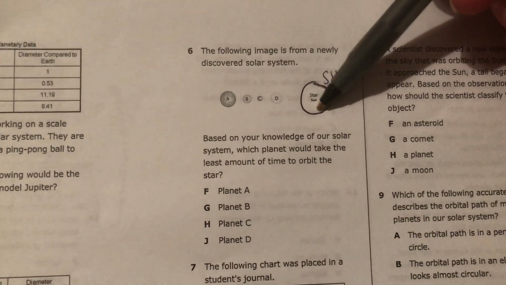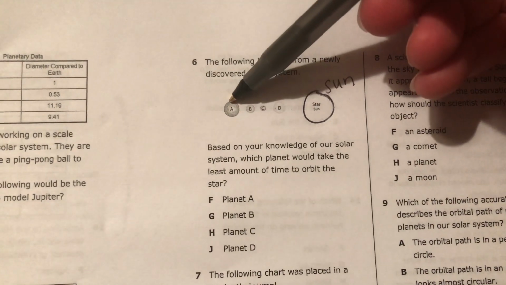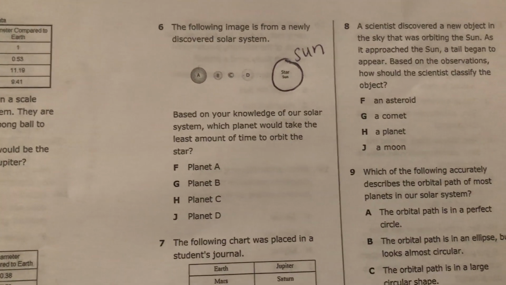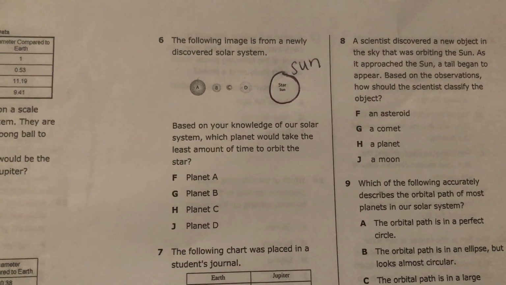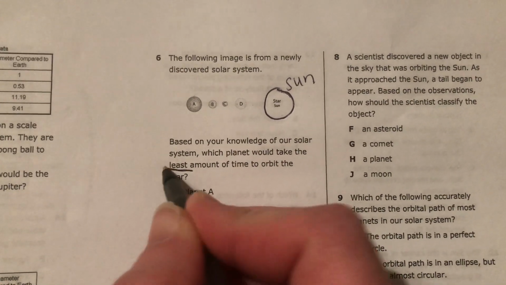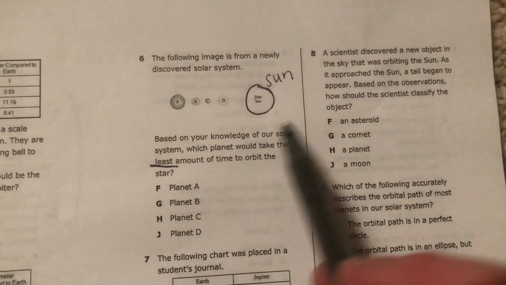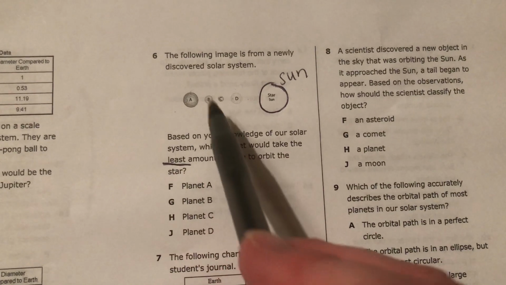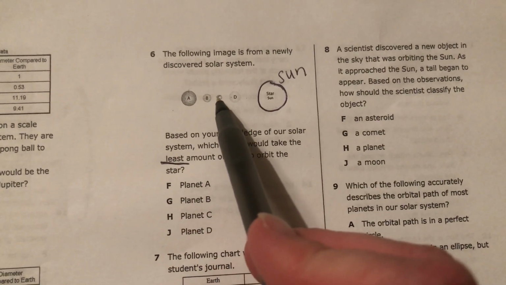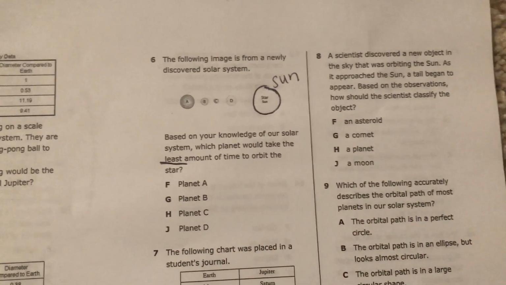So you have the Sun, you have planet D, C, B, and A. It says, based on your knowledge of our solar system, which planet would take the least, it's an important word there, which planet would take the least amount of time to orbit the star? Will that be F, planet A, G, planet B, H, planet C, or J, planet D?